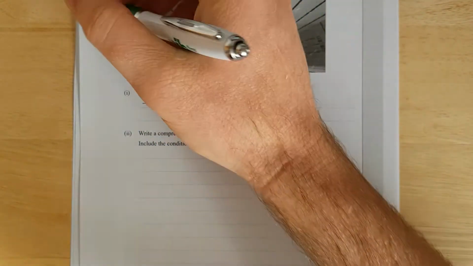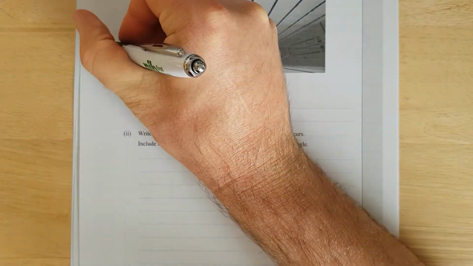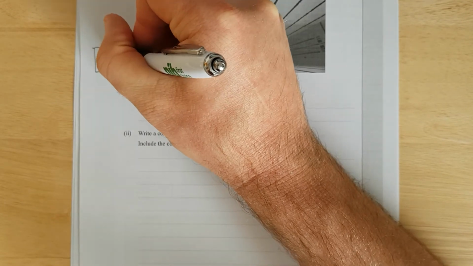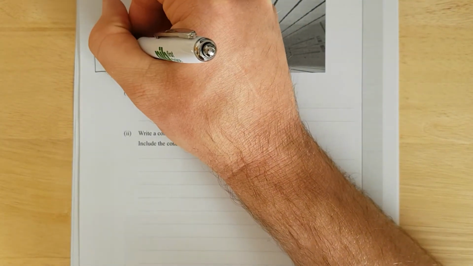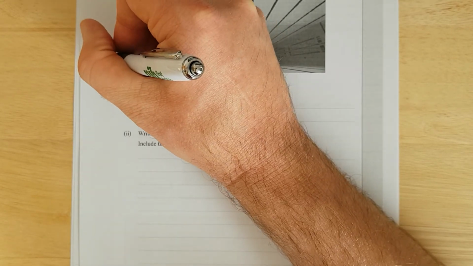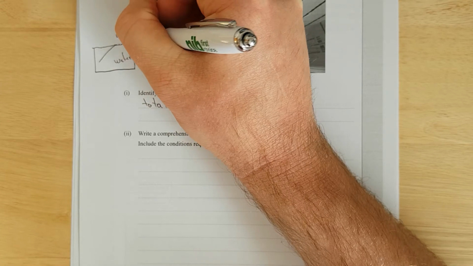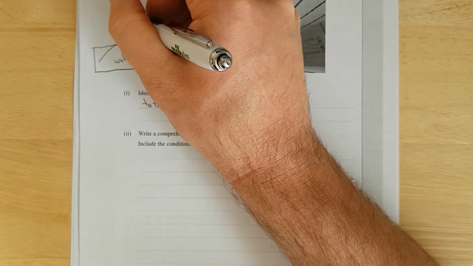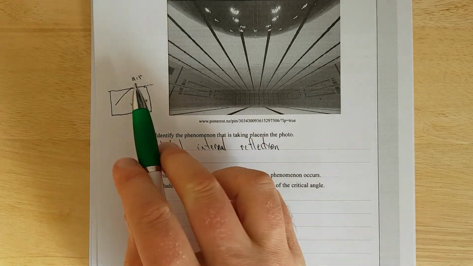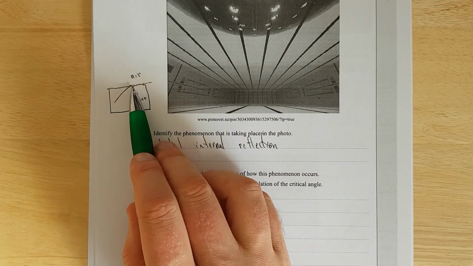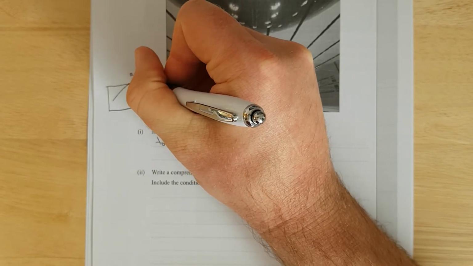I'll draw a little picture because it's probably going to be easier. Here we've got water, and this is air. We've got light trying to escape, except it bends away from the normal as it goes into air, but it gets to a point where it bends so much it hits 90 degrees, and at that point it just totally internally reflects.